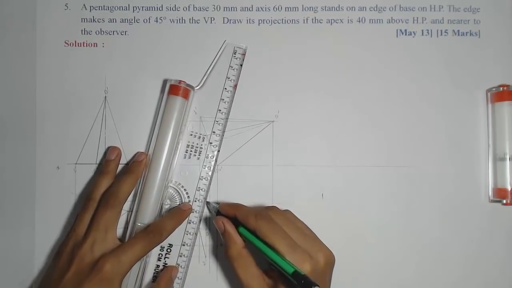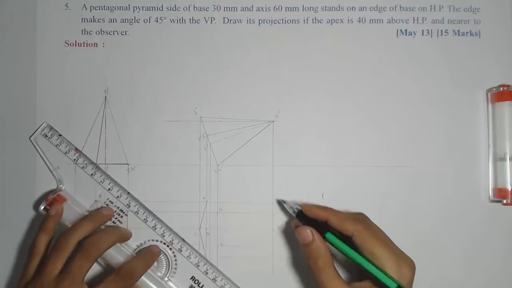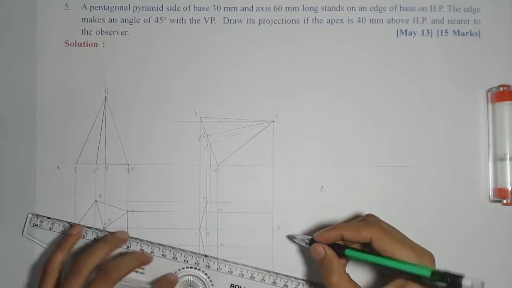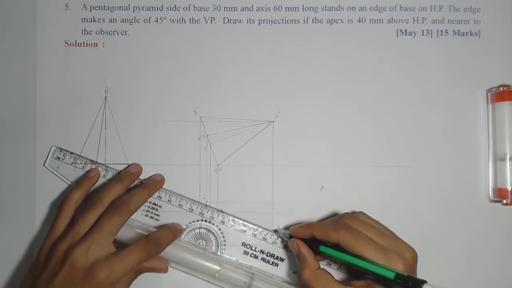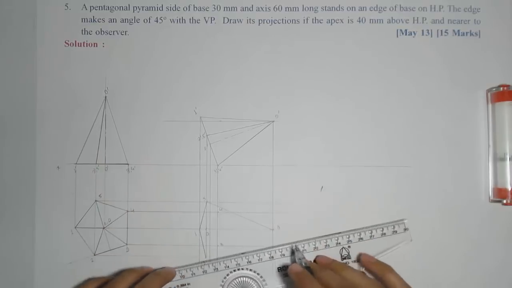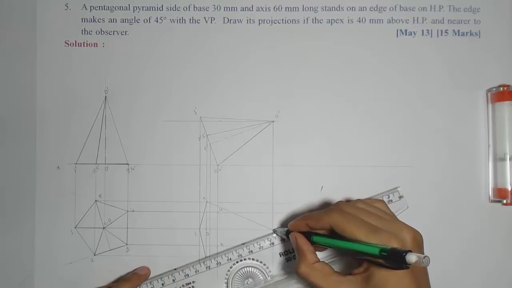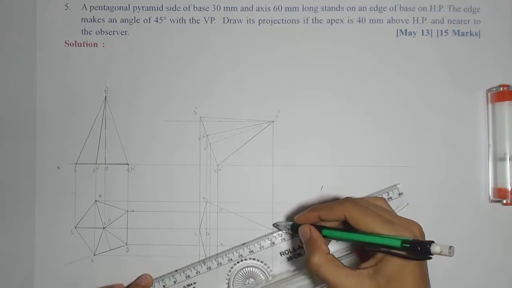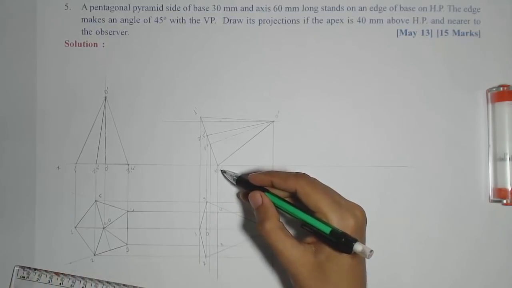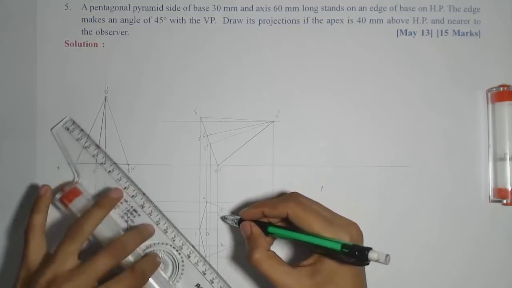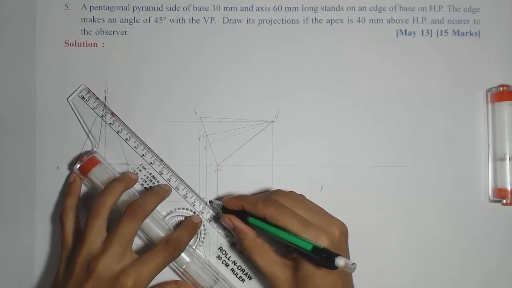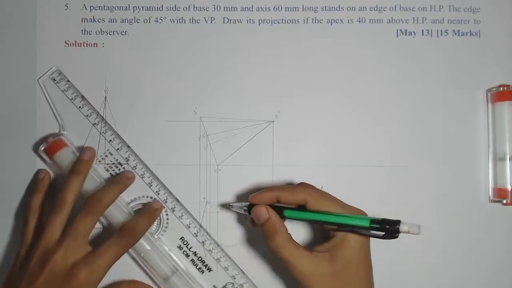I think visibility will be the same as the previous problems where we made that triangular face inclined at 45 degrees. So again O25 is lying on the boundary, then O22 again lying on the boundary. 3 and 4 are the farthest points from the observer, so all the edges from those points will be hidden, dotted, if they are not lying on the boundary.